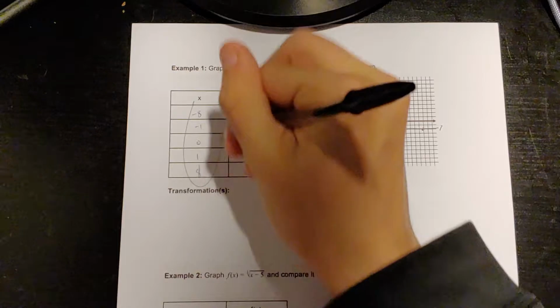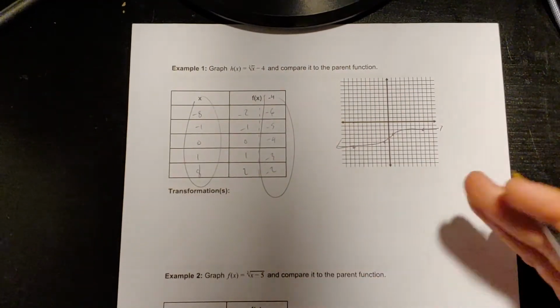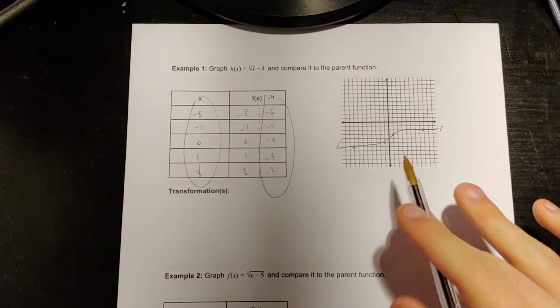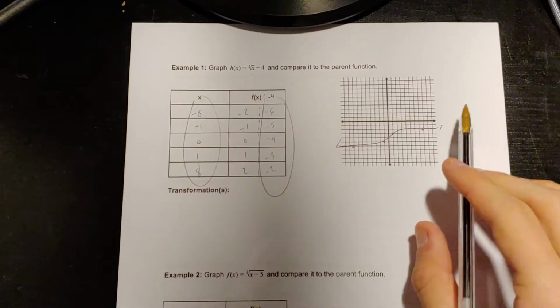Once you plot those 5 points, your graph should look very similar to that.